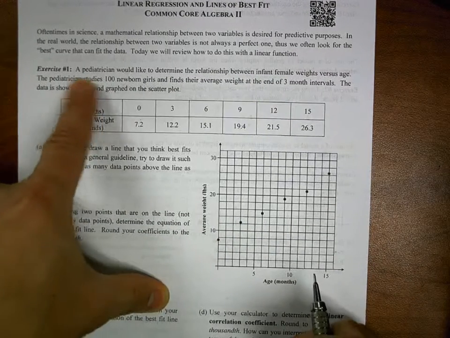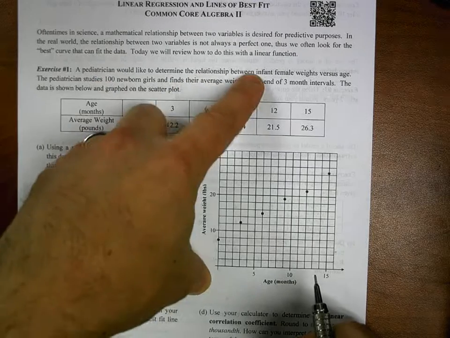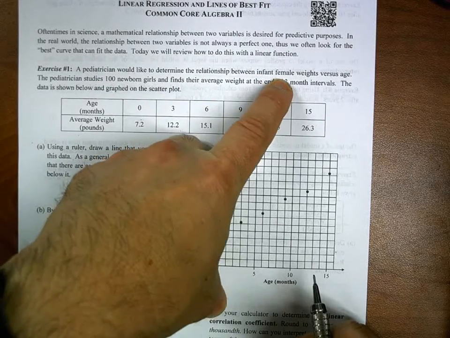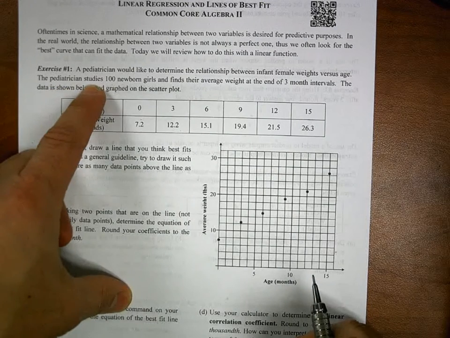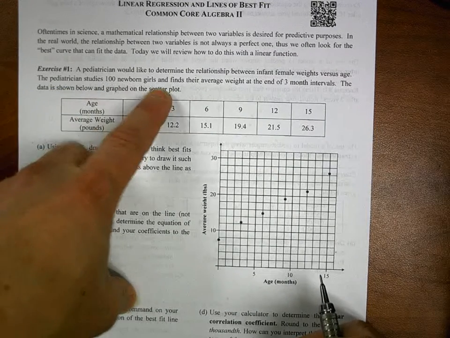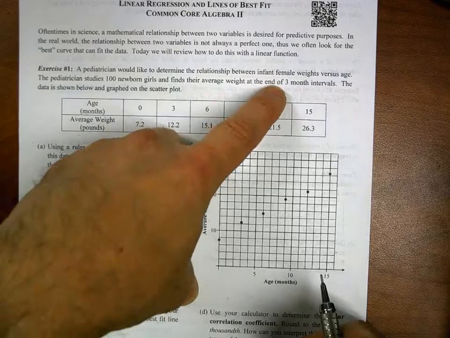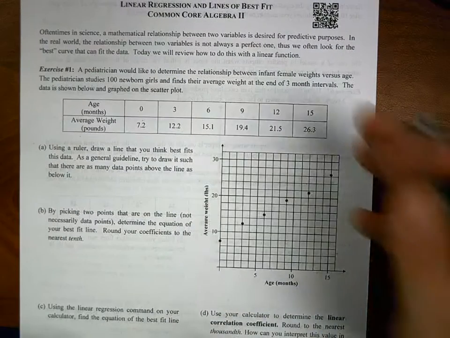Okay, so this first one says a pediatrician would like to determine the relationship between the infant female weights versus her age. The pediatrician studies 100 newborn girls and finds their average weight at the end of 3-month intervals. The data is shown below, there it is.